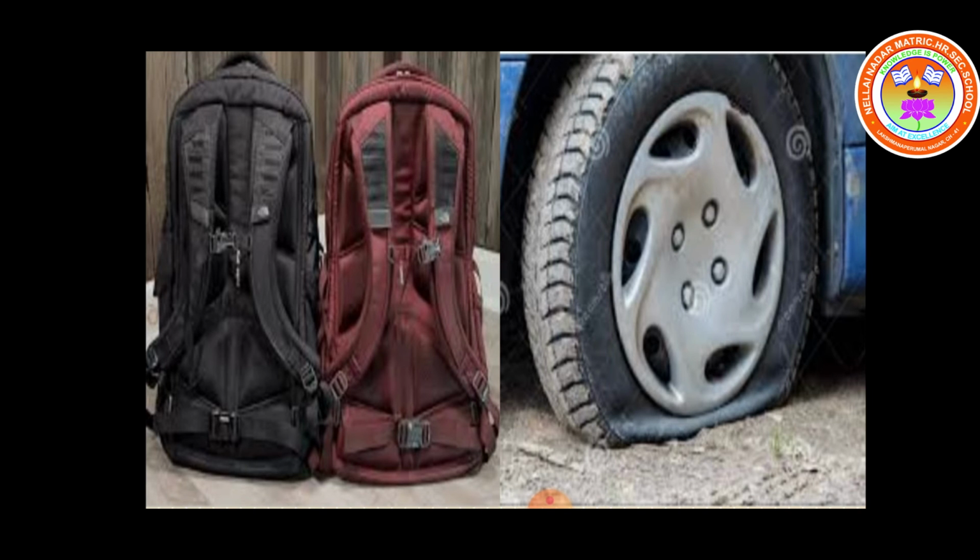Next we move on to some examples of pressure. Decreasing or increasing pressure, we use in our day to day life also. Has anybody noticed that our school bag has broad straps? What is the reason? Broad straps are provided on your bag to give lower pressure on the shoulders by providing a larger area of contact with the shoulder.